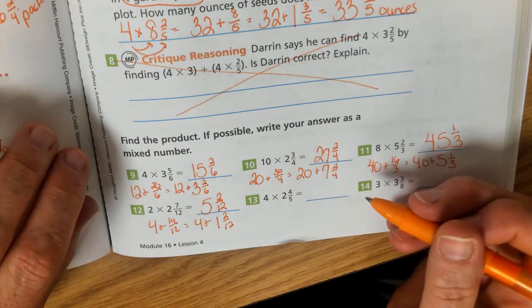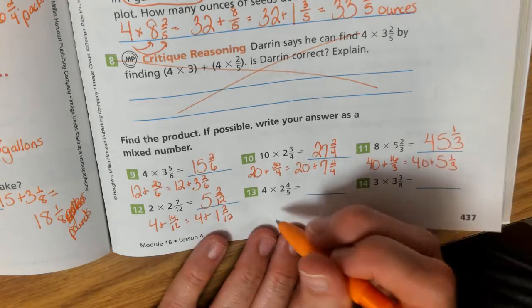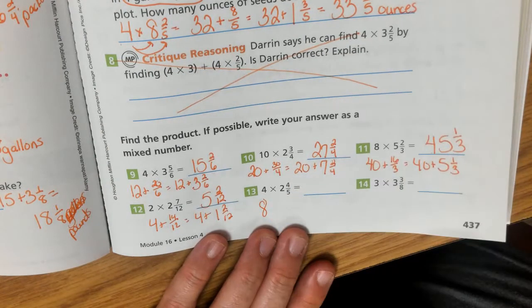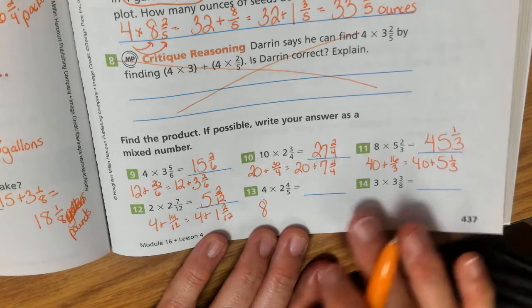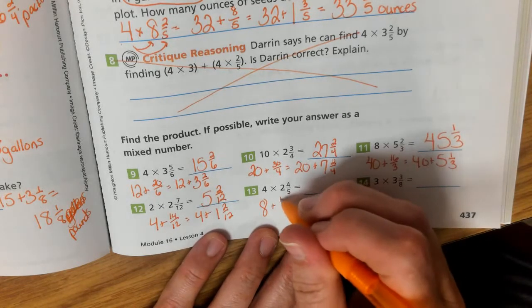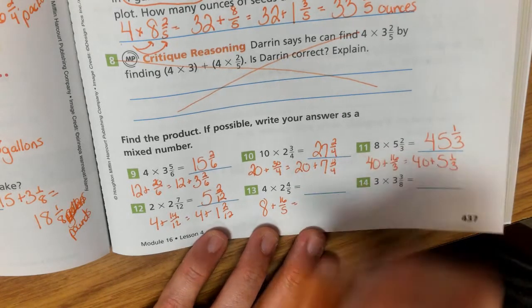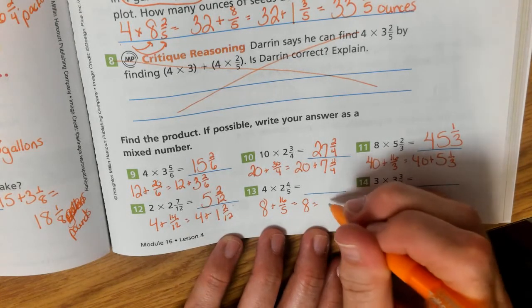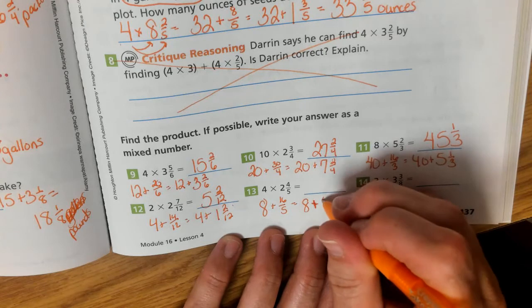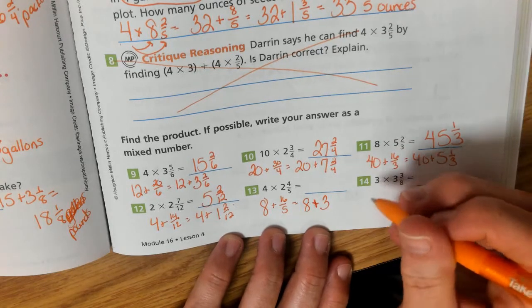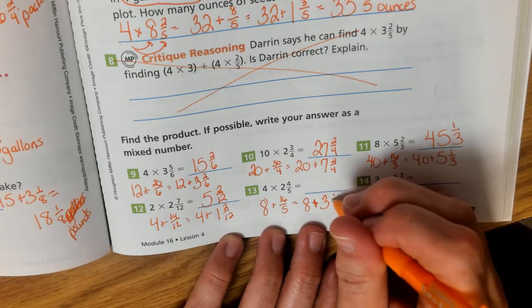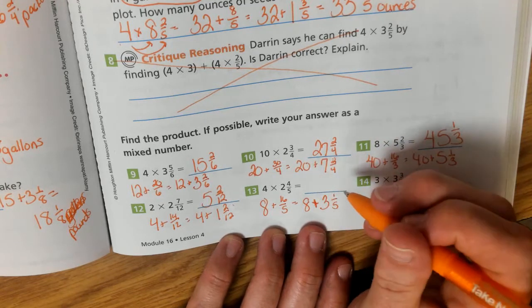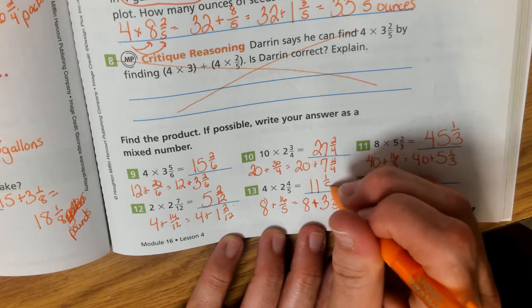Okay, number 13. 4 times 2 is 8. 4 times 4/5 is 16/5. How many fifths are in 16? That would be 3. 3 times 5 is 15, so 16 minus 15 is 1/5. So we have 11 1/5.